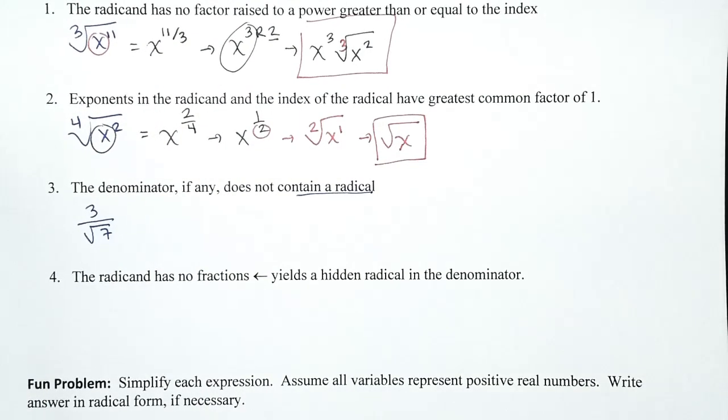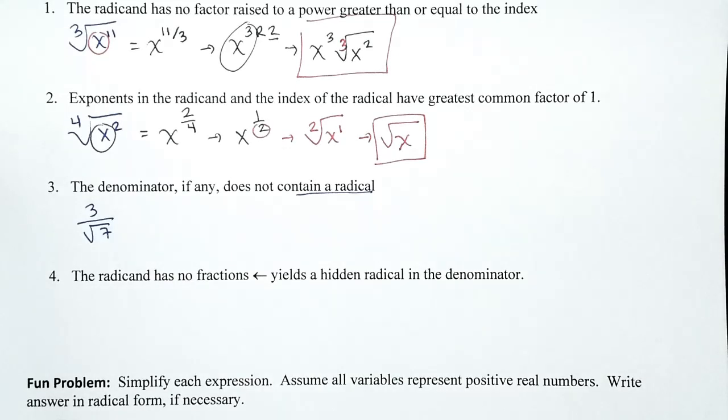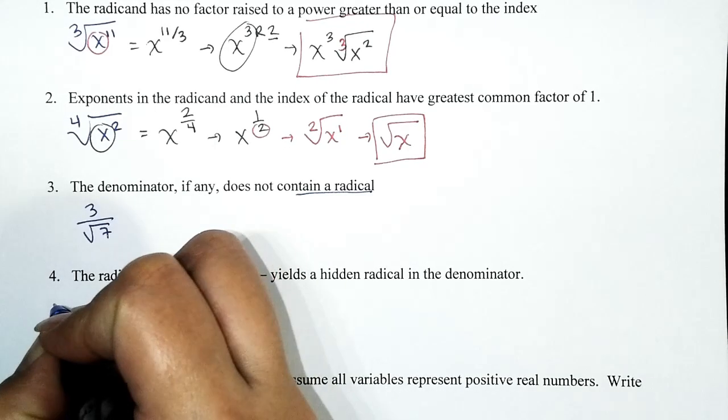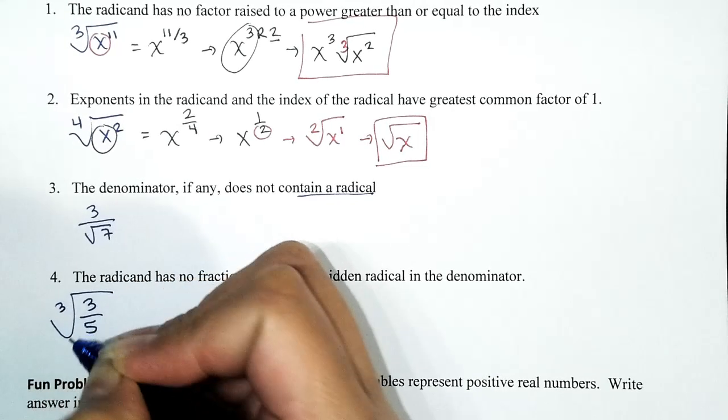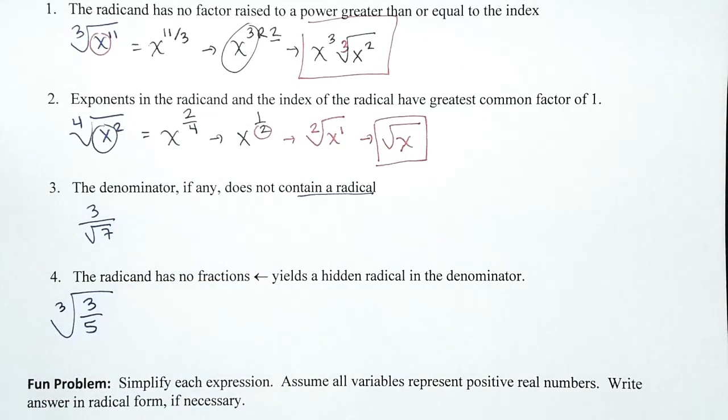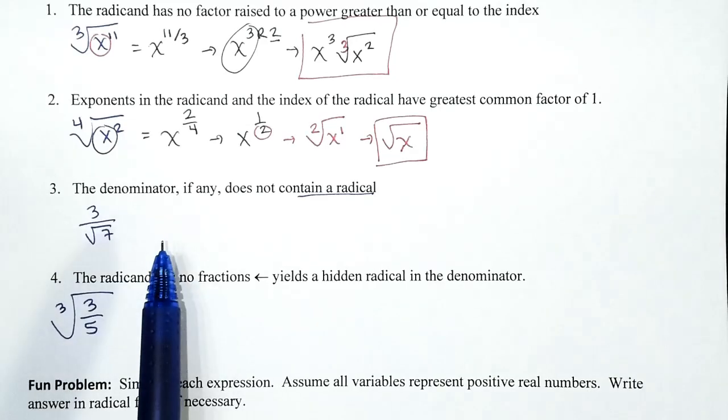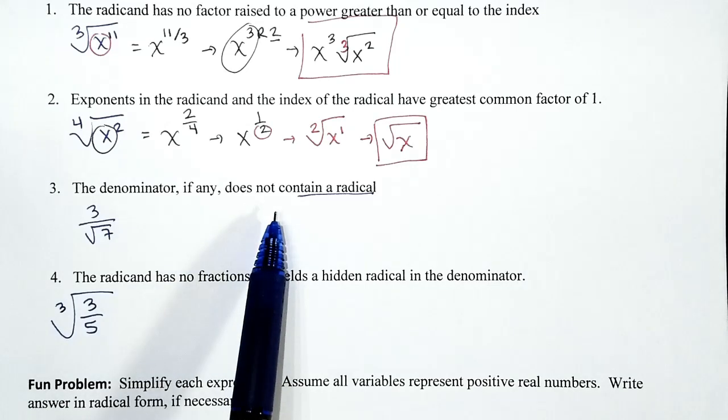So number 4 and the final one reads, the radicand has no fractions. Okay, so something like this. What if I asked you to simplify some problem and then your answer was cube root of 3/5? So I'm like, well, how come this is not simplified? Well, this goes back to number 3. If you've got a fraction, make sure you don't have a radical in the denominator.